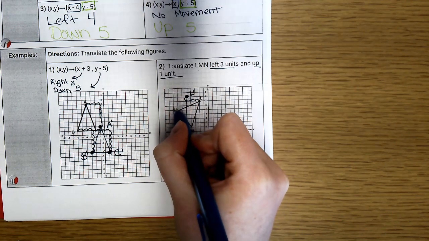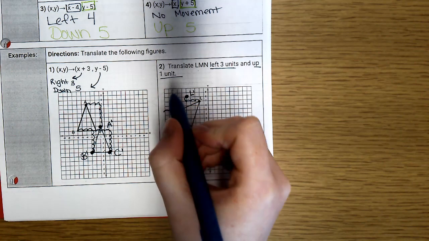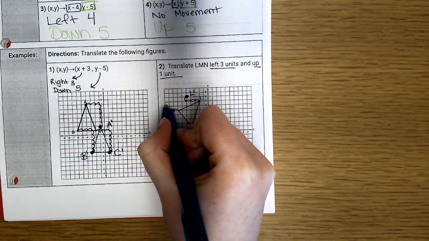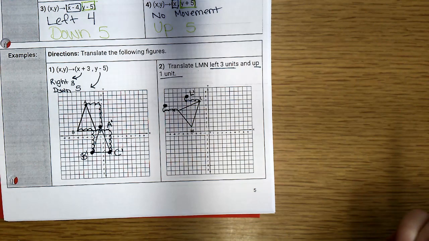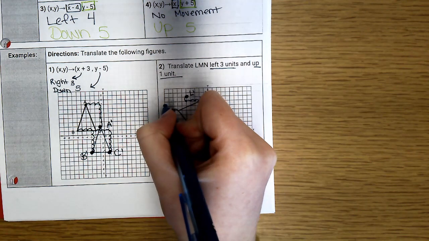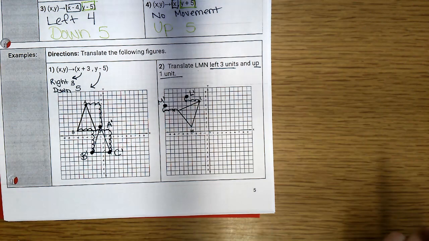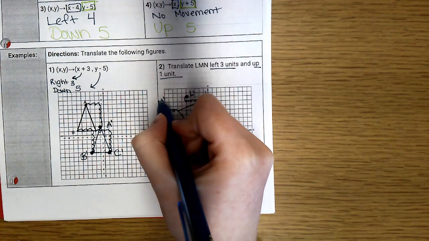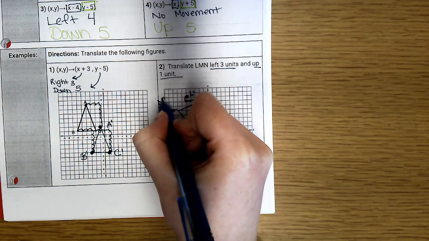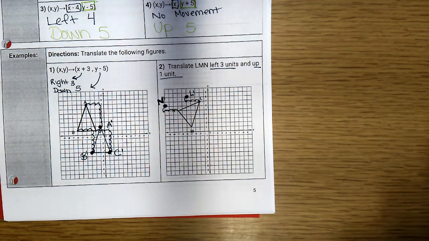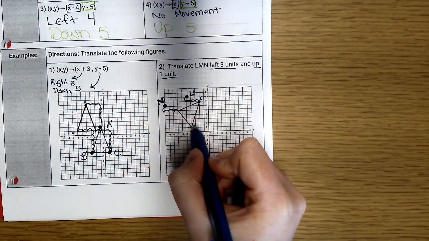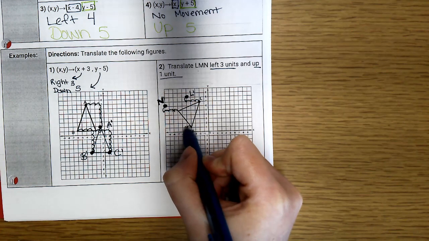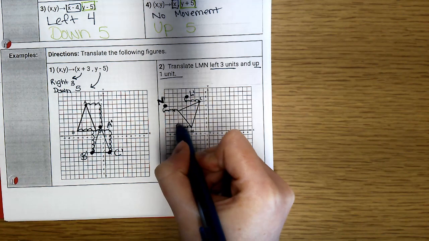Now N, I go left 3, 1, 2, 3, I go up 1, it's right there. That is my new location of N, N prime. Lastly, I take my point M, I go left 3, and I go up 1.